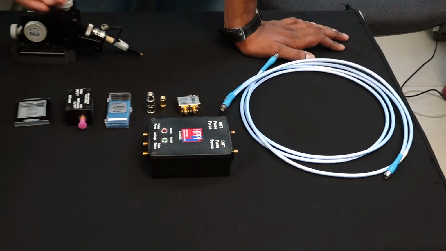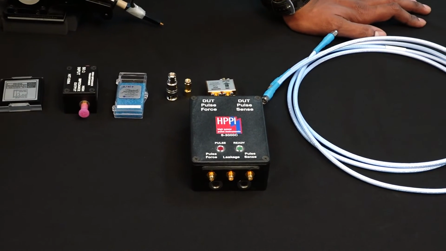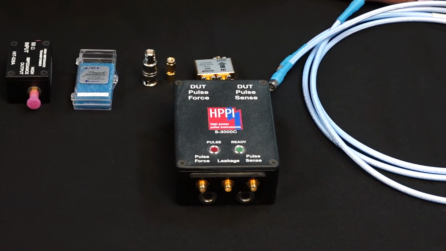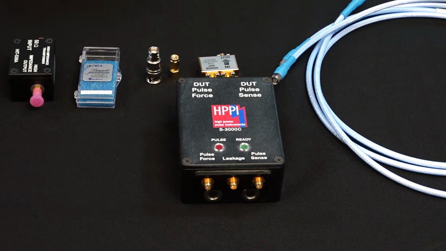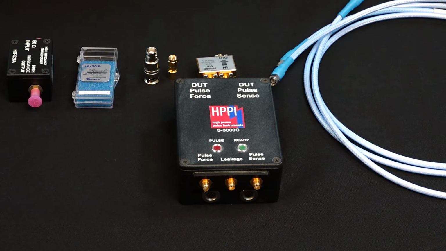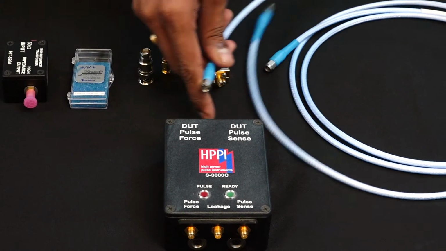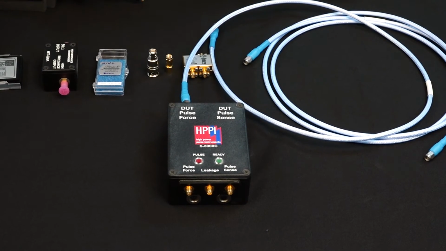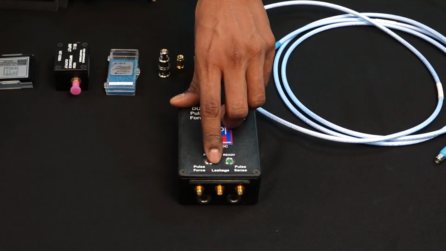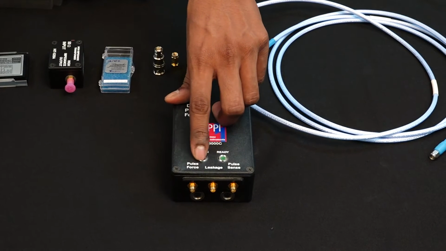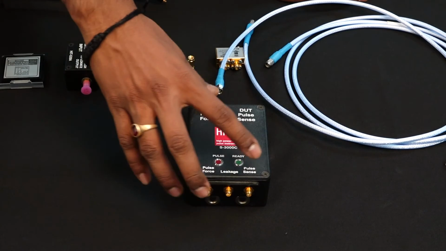The second component that I was talking about is a switch here. I told you the switch is important because it alternates between SMU and the TLP measurements. It also has a pulse sense line which measures the current waveform and the voltage waveforms as well. So you basically have a transmission line coming here to the pulse force coming from the TLP generator. This pulse line is then passed through the device under test through these terminals, pulse force and leakage. Now the terminal leakage has the connection going for the leakage measurement test.